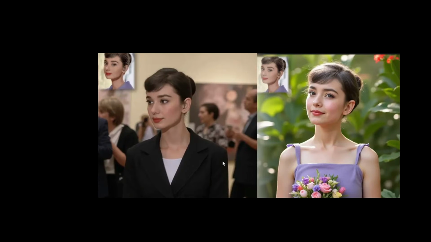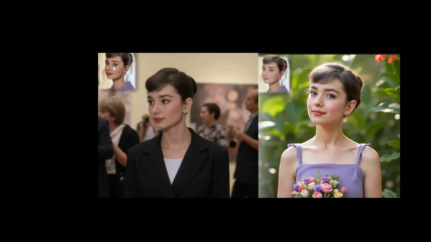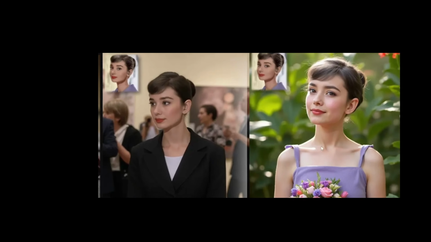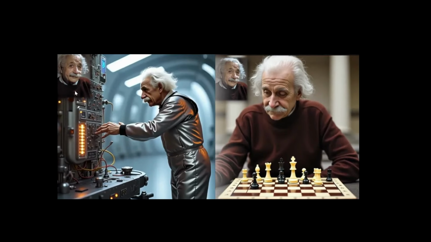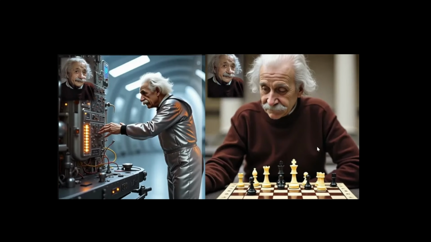And this is also perfect for face swapping and cloning characters. So let's say you input a reference video of this woman. Well, you can generate her in any photo doing anything. So here are just two examples. Same with Einstein. If you input a reference photo of Einstein, you can get him to do something like this or play chess like this.